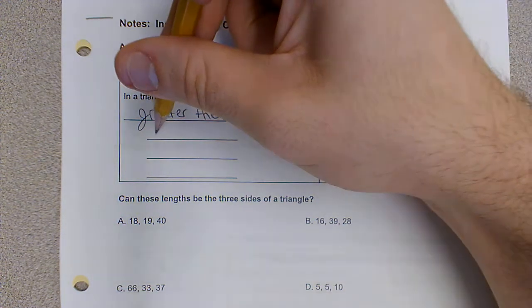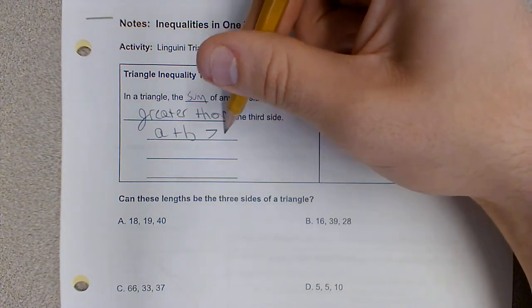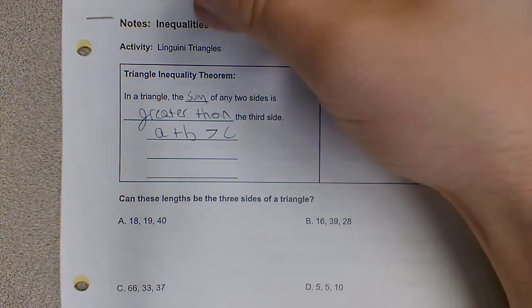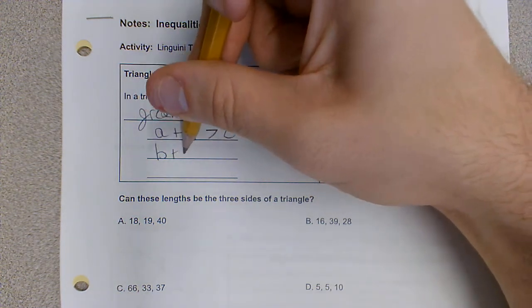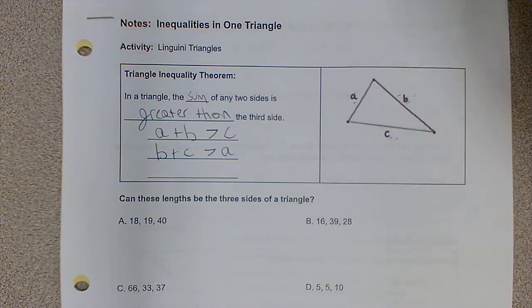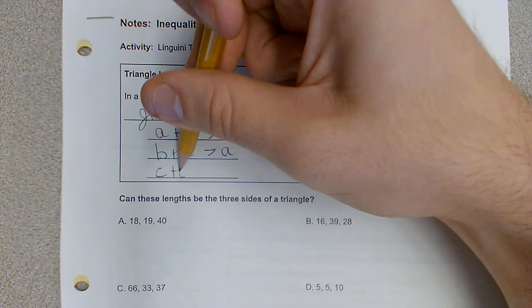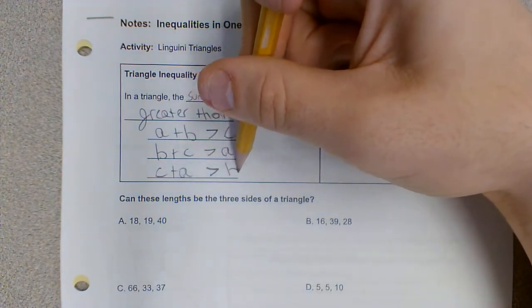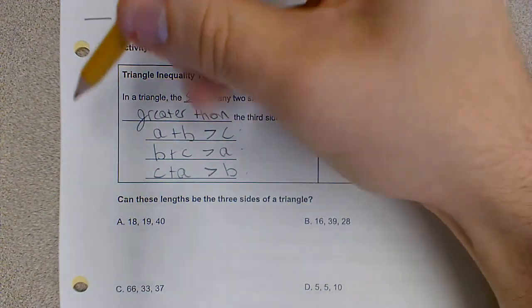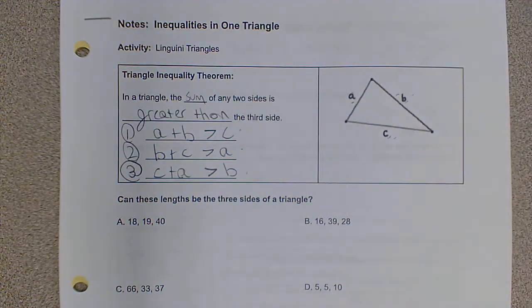So we're going to say that A plus B, the length of A and the length of B, is greater than C. We're going to say that the length of B and the length of C is greater than A. Lastly, we're also going to say that C plus A is greater than B. 1, 2, 3 formulas. We can use all three of these formulas to answer questions about whether something can be a triangle.